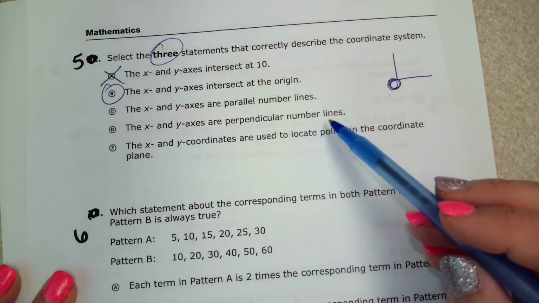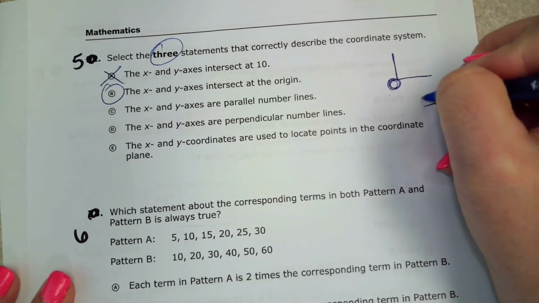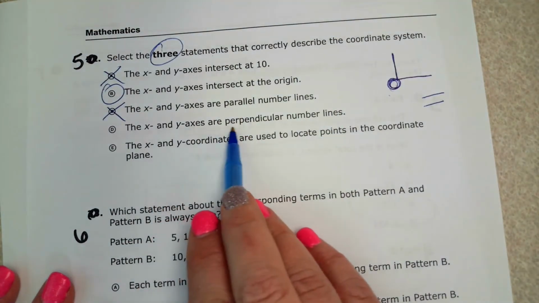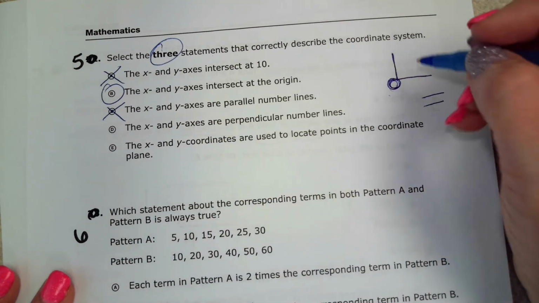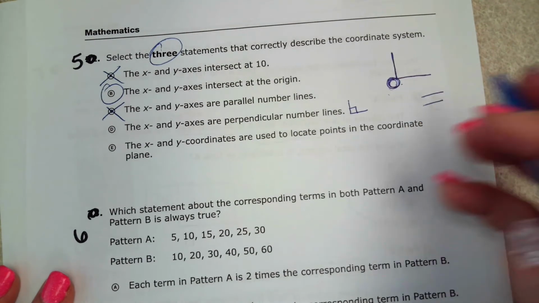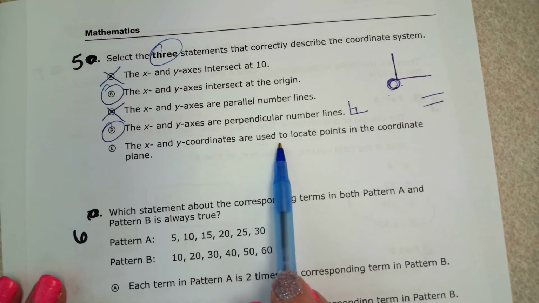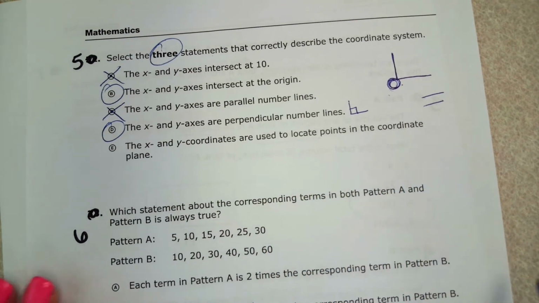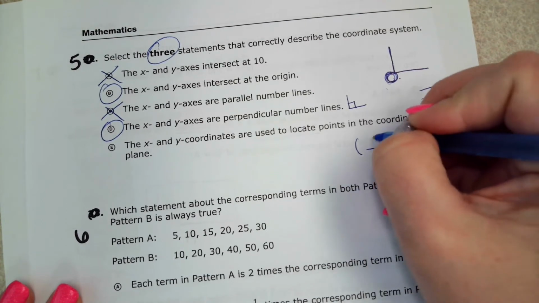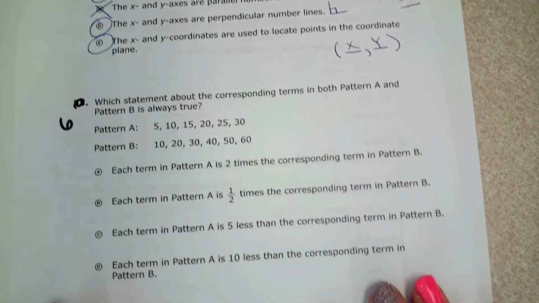The x and y axis are parallel number lines. Nope, they intersect. Parallel lines are like railroad tracks. They go on without intersecting, so no. The x and y axis are perpendicular number lines. Perpendicular means they intersect at a 90-degree angle, and that is true. And the x and y coordinates are used to locate points on the number plane. Well, the x and y coordinates are our ordered pairs. So yes, that is also true. Number 6.